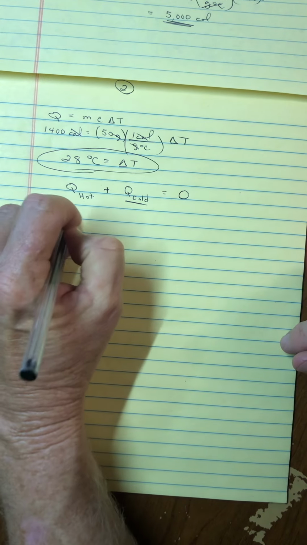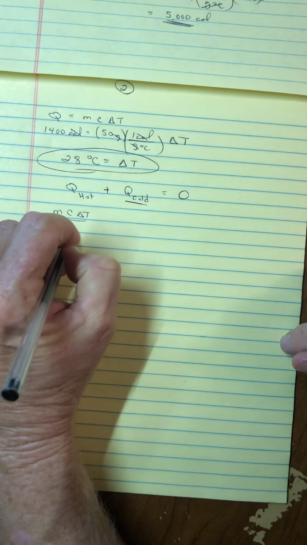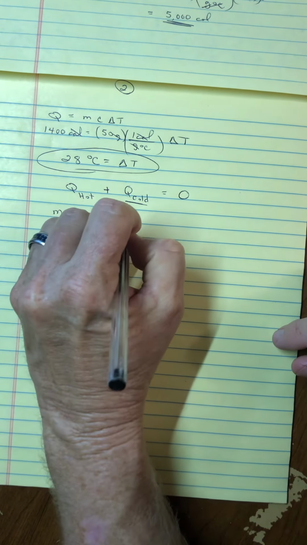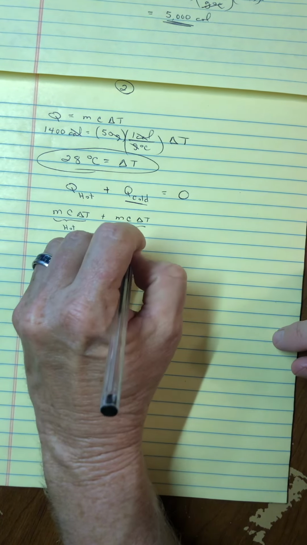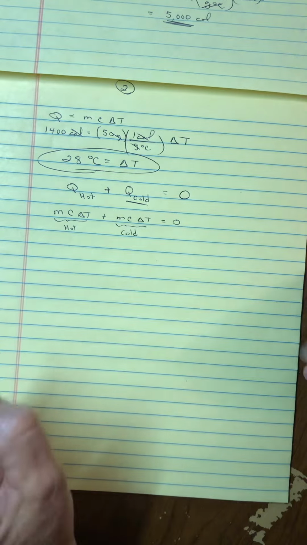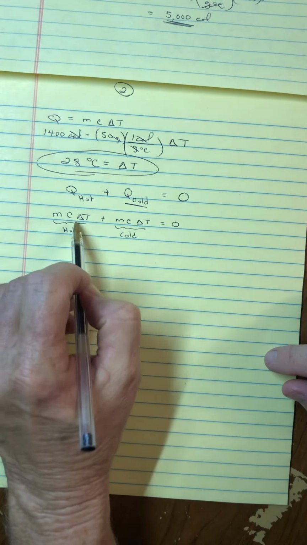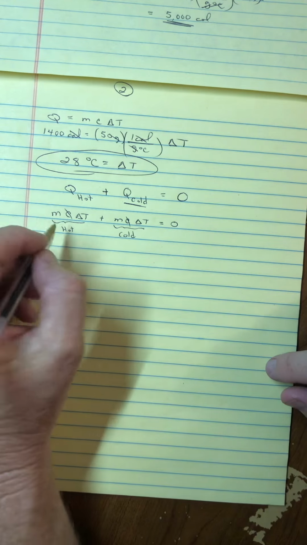So I'll just put MC delta T and just remind myself this is for the hot water. And then I'll put an MC delta T and put a little cold under here and say this is the cold water. Now what's nice here is they're both water, so they both have the same C. We can factor that out and divide it by the 0, and that'll go away.